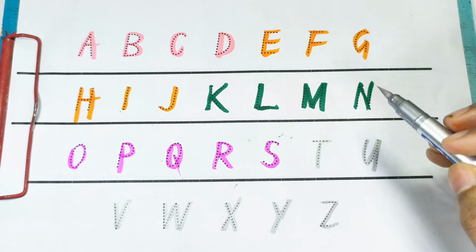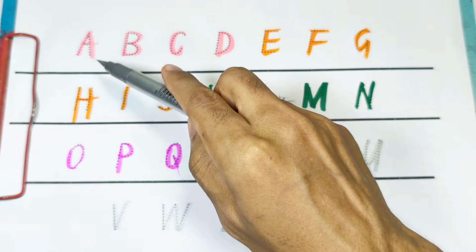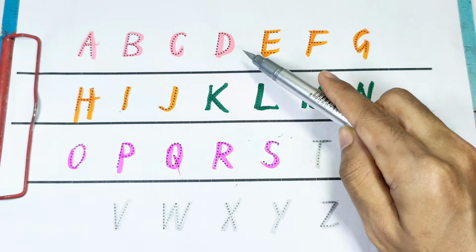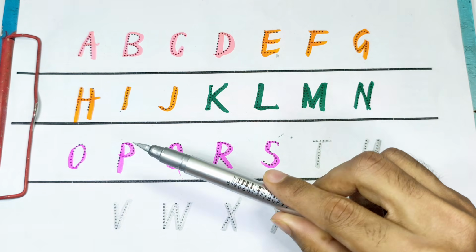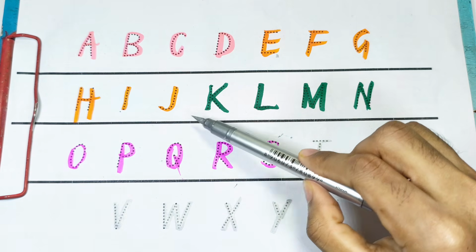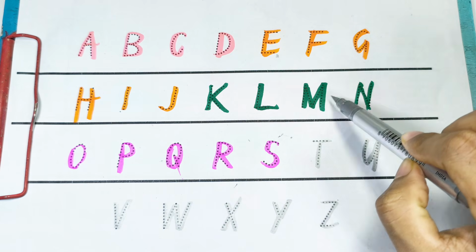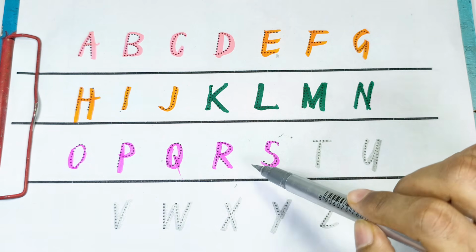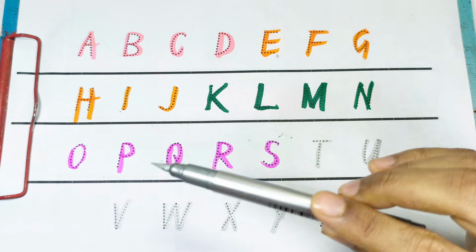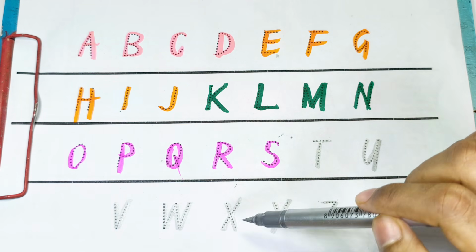Today we're writing capital letter alphabets A to Z. A, B, C, D, E, F, G. The next one is H, I, J, K, L, M, N, O, P, Q, R, S, T, U. The next one is V, W, X, Y. The last one is Z.